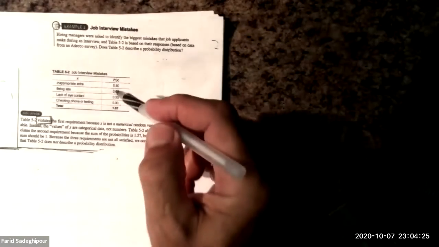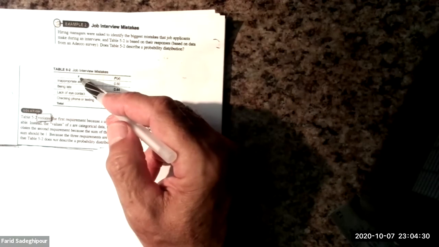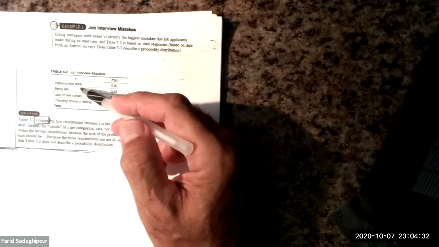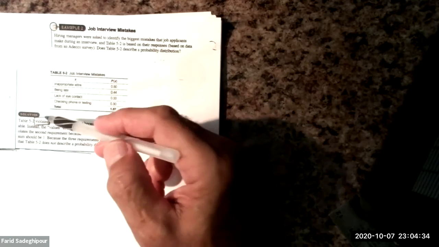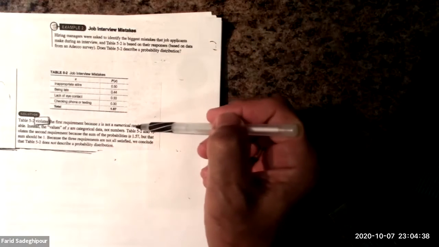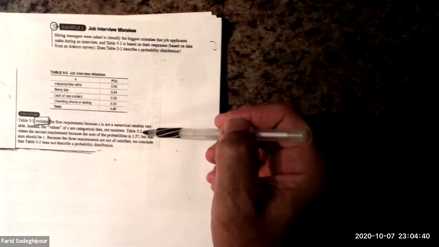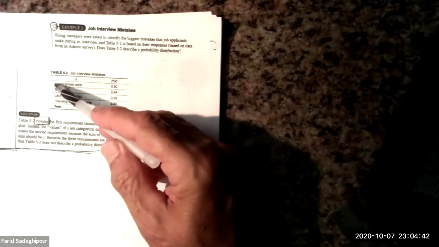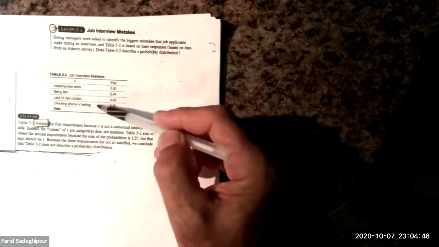This is another example. Look at the x. X has to be a discrete number. So this table violates the first requirement because x is not a numerical random variable. So in this case, because the x value is not a numerical value, this is not a probability distribution table. I'll show you some examples of how you could tell whether it is or not.